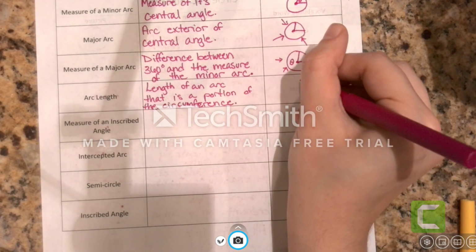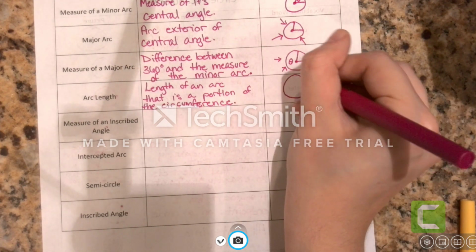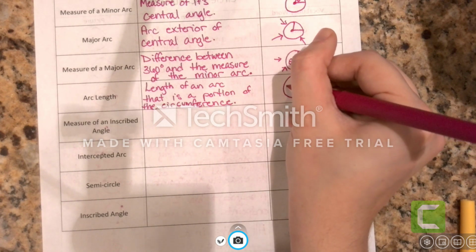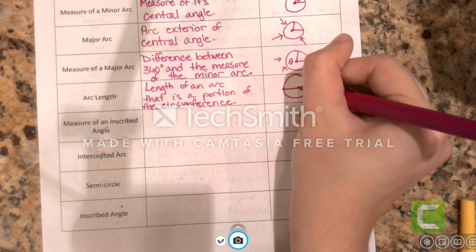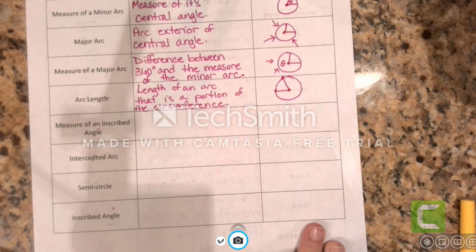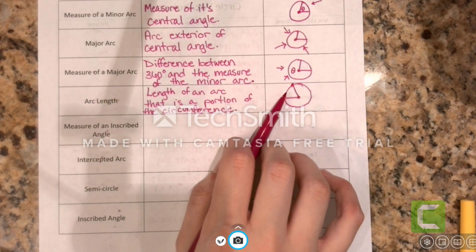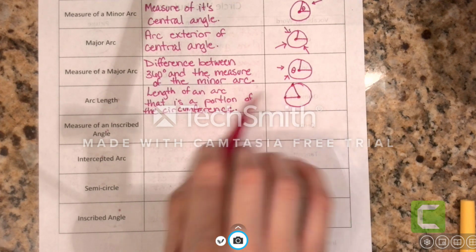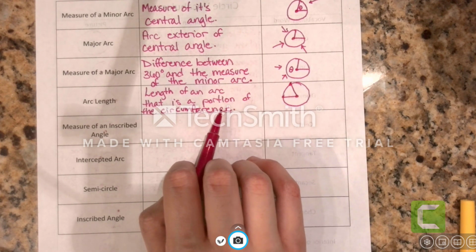So remember, when we're talking about a circle, the circumference is a fancier word for perimeter. So what the measure of an arc is, is the measurement of the arcs in relation to the known circumference.